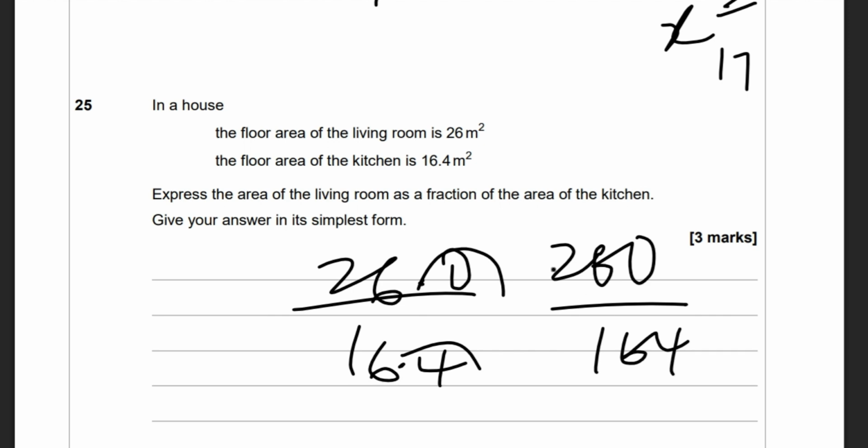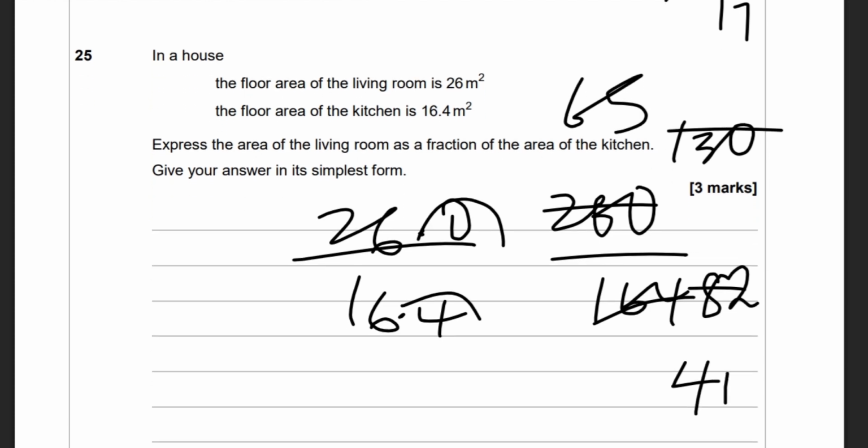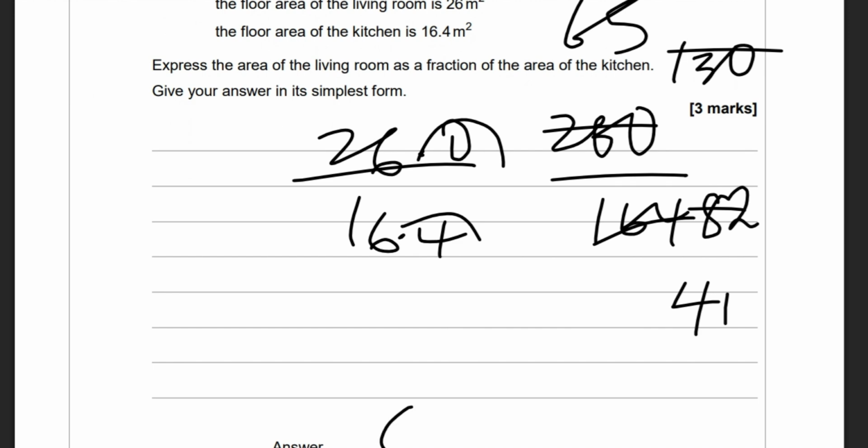Then you divide. 2 in 260 is 130. 2 in 164 is 82. To go lower, keep dividing by 2. 2 in 130 is 65. 2 in 82 is 41. So that gives you 65/41. And as a ratio, that would be 65/41. Yes, you can just leave it. Okay, so we go to the next one.